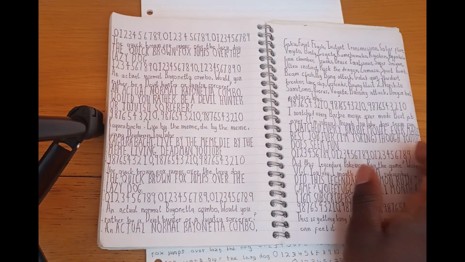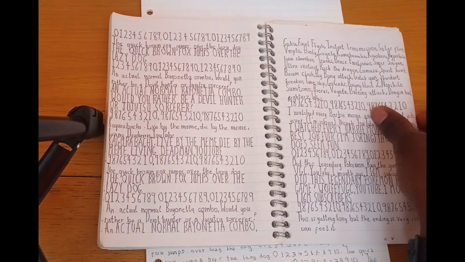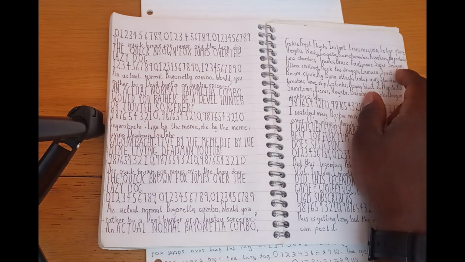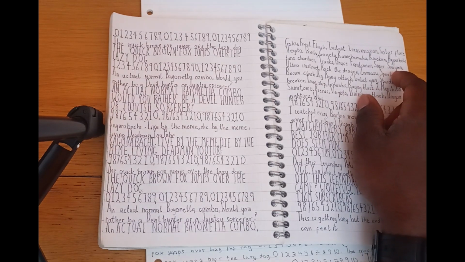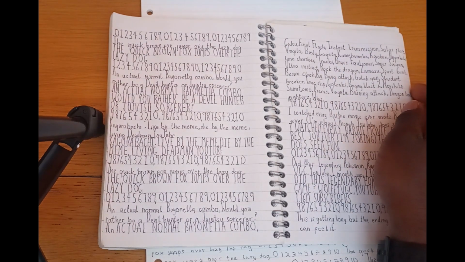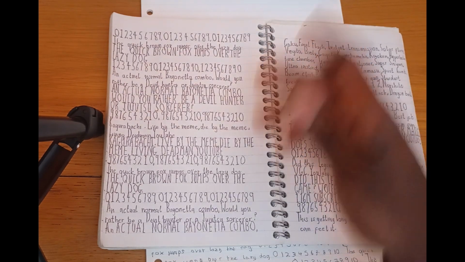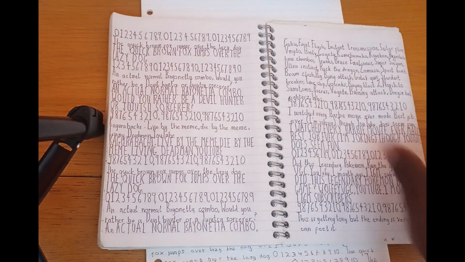The Kamehameha, the Kaioken, the Hyperbolic Time Chamber, which, if I had that in real life, holy shit, that'd be so cool. Trunks, Bruce Faulkner, that soundtrack, so good. Super Saiyan, and if you can read it, then good for you.